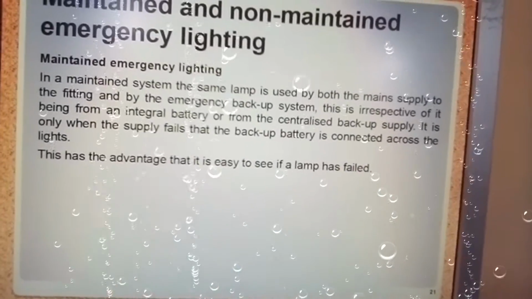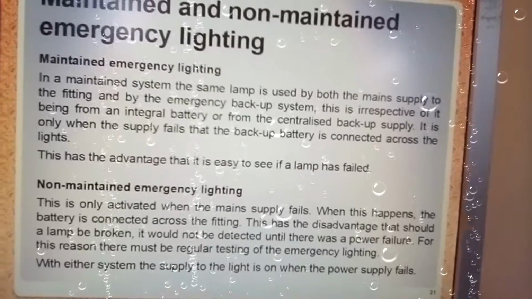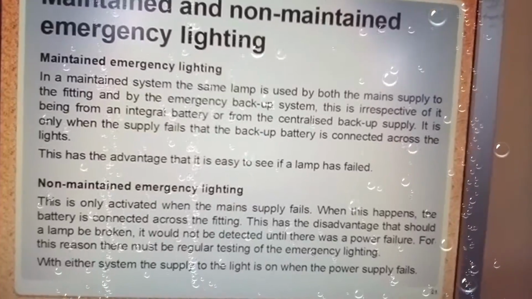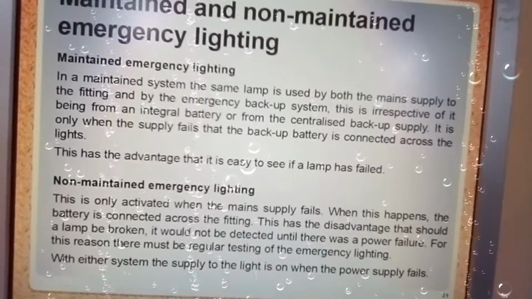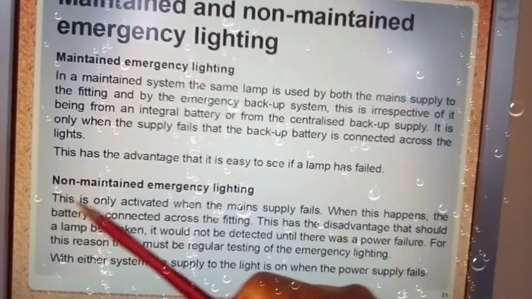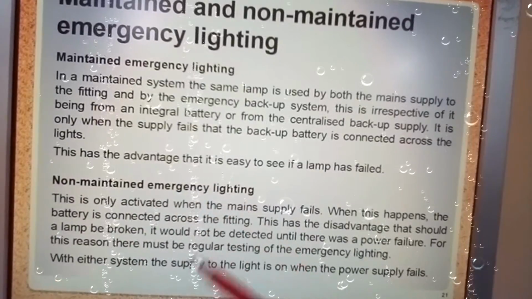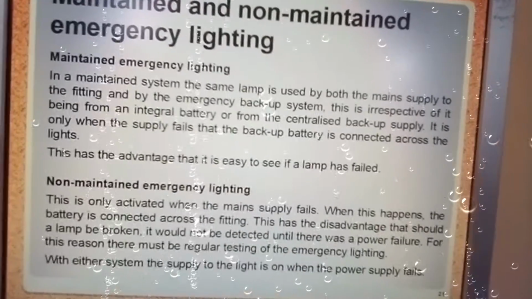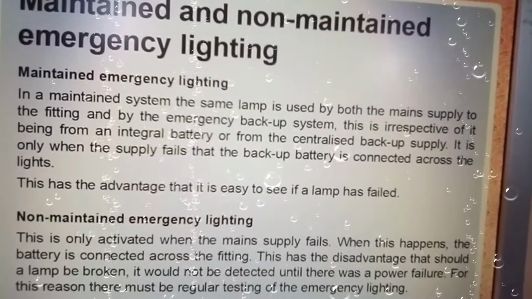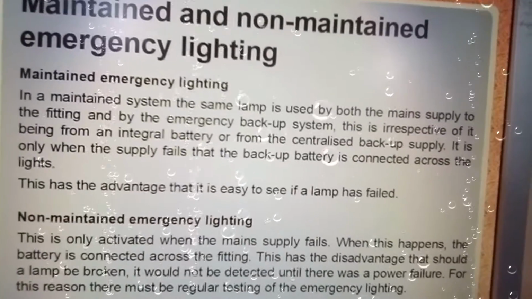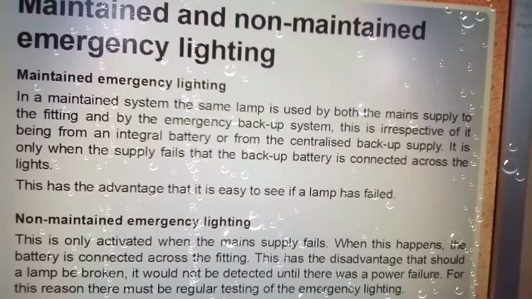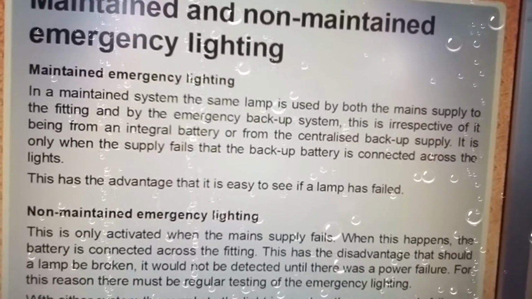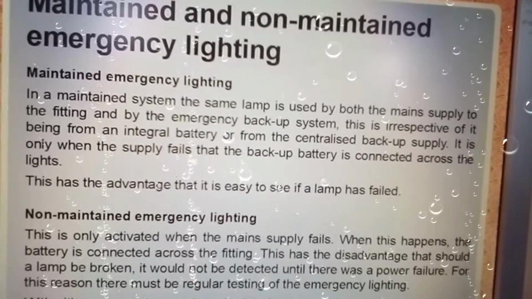This is for you to read for yourself, because you need to know the difference between maintained and non-maintained emergency lighting. I'm not going to read it out to you, because you're the individual who is undertaking that task and that job. It is down to you to understand and know the difference between the two.